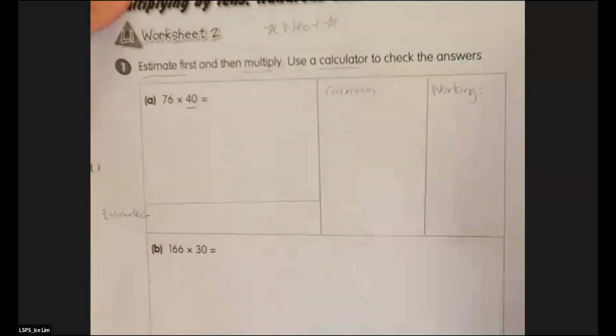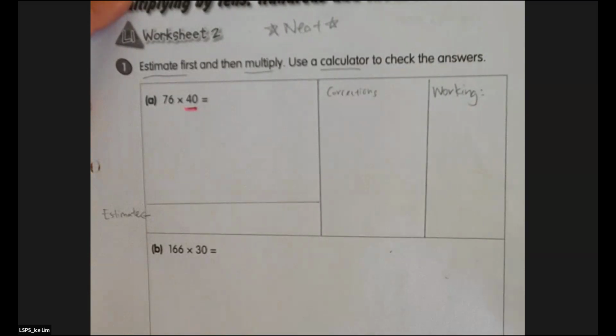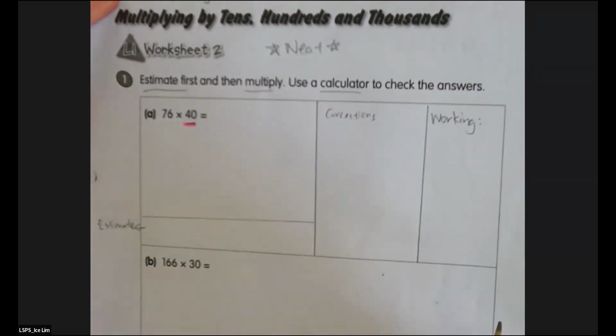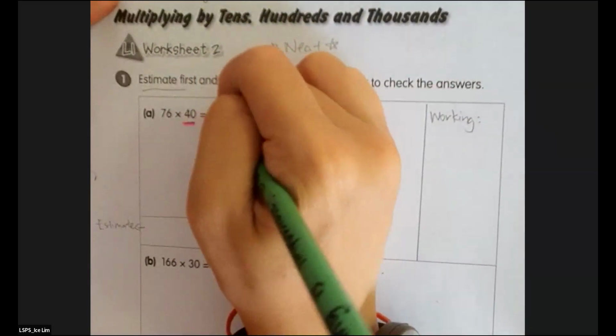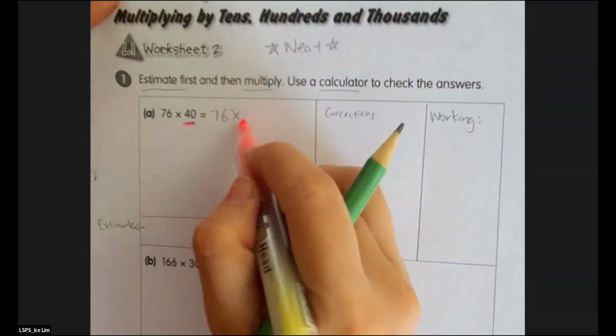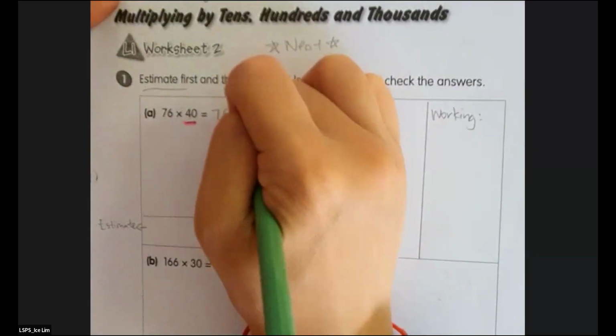So I'm going to do this first. So this is the trick. Step one, find the parts to this multiplier. So 76 times 40, I'll make 40 become times 4 first, then times 100.